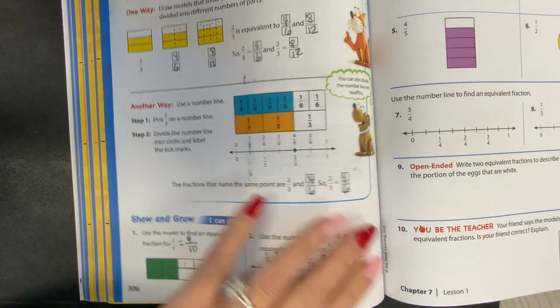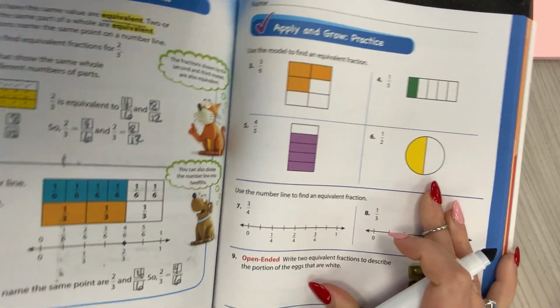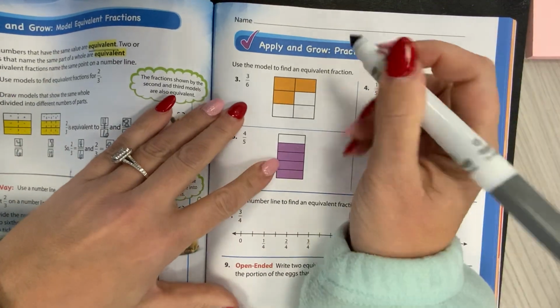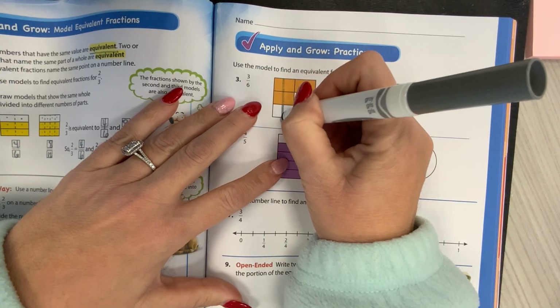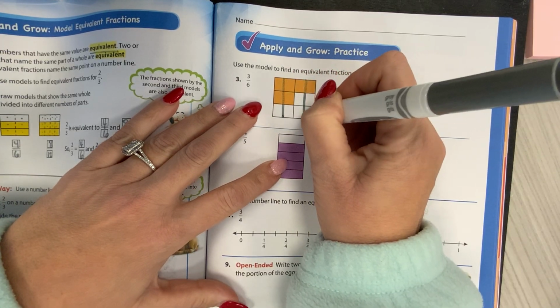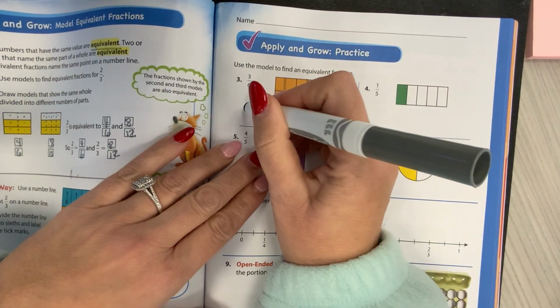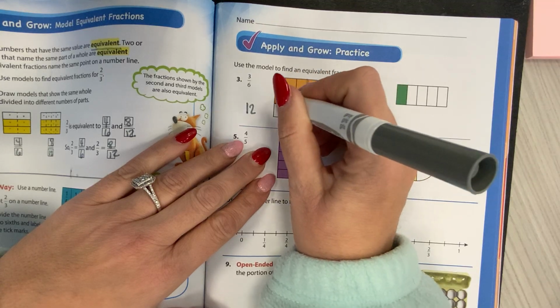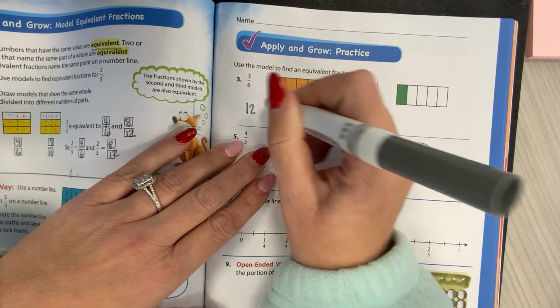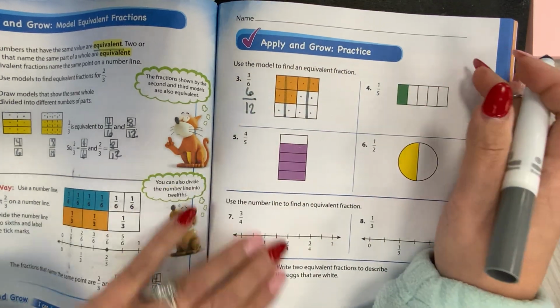Now, it says to use the model to find equivalent fractions. So let's look at this page. We've got 3/6. Let's divide each of these into halves. Now we no longer have 6, we actually have 12 if you count 1, 2, 3, 4, 5, 6, 7, 8, 9, 10, 11, 12. And out of that, 6 are shaded. So there's your equivalent number.